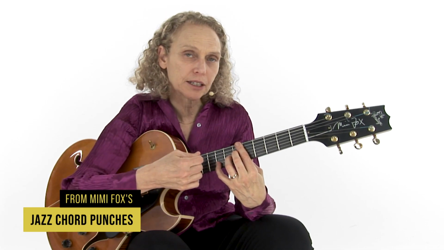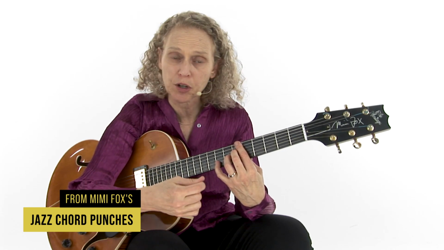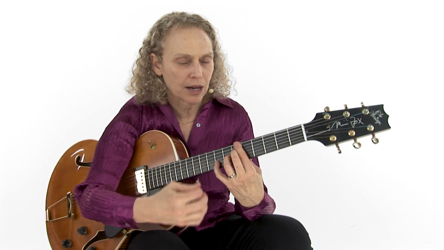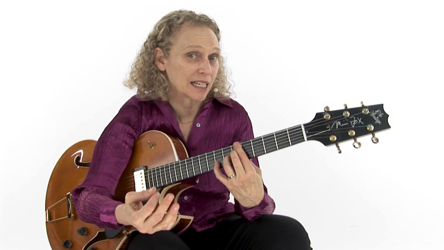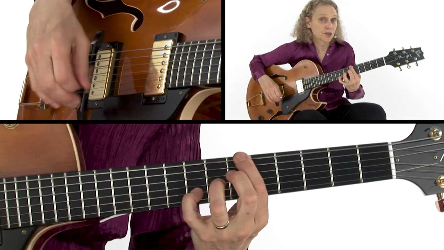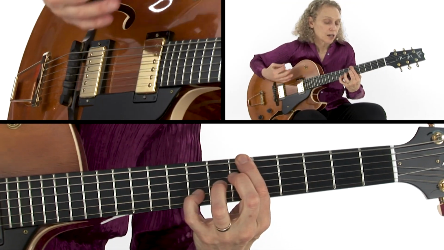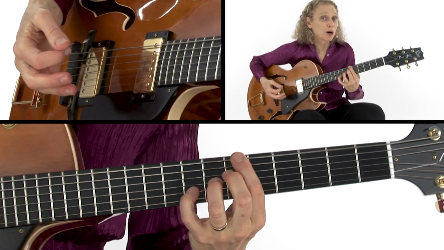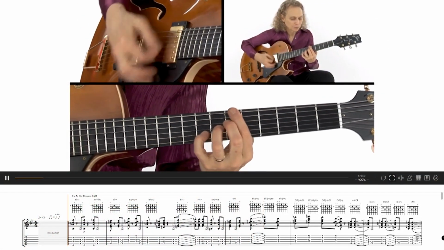Now that we've talked about voicings and how to embellish and extend your basic chords, now I want to talk about actually doing voice leading, which is really a more sophisticated concept, but very, very important for the guitar trio. Okay, so now I want to demonstrate voice leading through a 12-bar blues. So here we go.